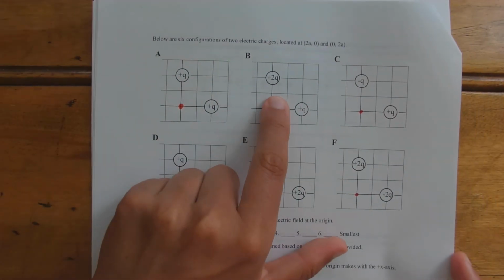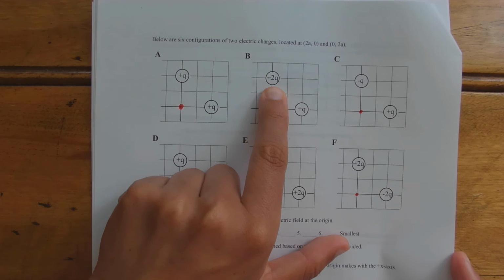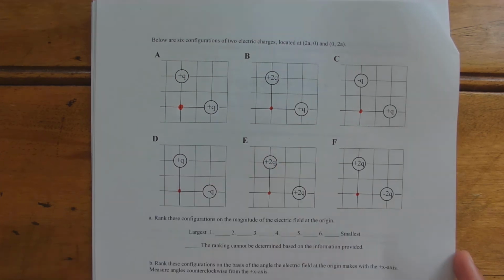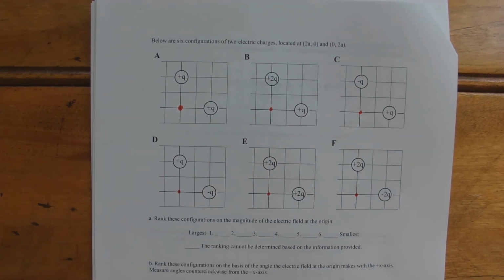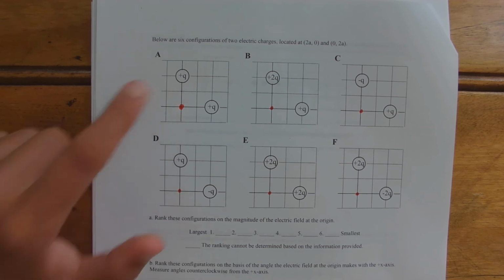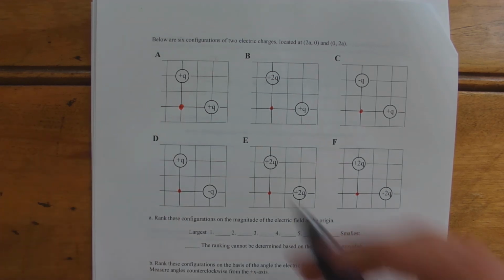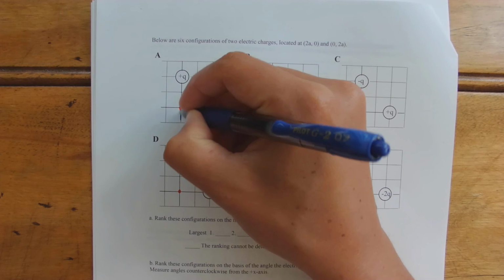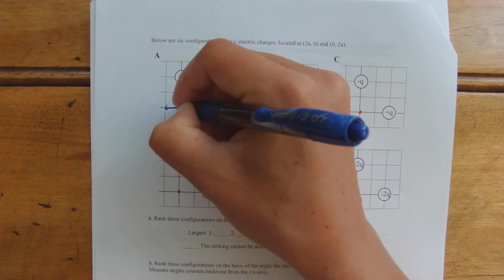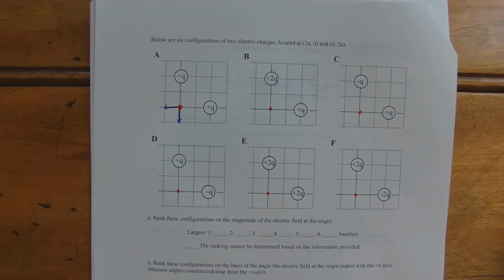And so if I have a 2q, the magnitude of the electric field from a 2q charge should be twice what it is for a charge q. So I'm going to say if we're 2 blocks away and the charge is q, the electric field has a length of 1 block, and that points away from positive charges, so away and away, 1 block because the charge is q.